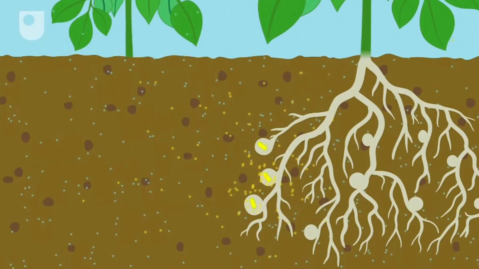Some plants enter into symbiosis with chemoautotrophic bacteria, which obtain energy by oxidizing inorganic substances such as nitrogen and sulfur. Nitrogen-fixing bacteria penetrate the root hair cells of plants during the seeding stage, causing the cells to enlarge and form tumor-like nodules.